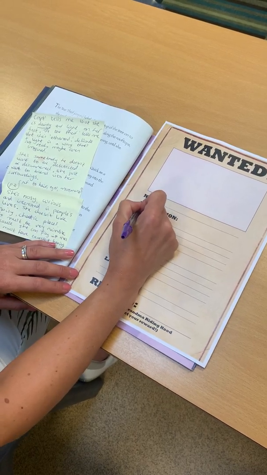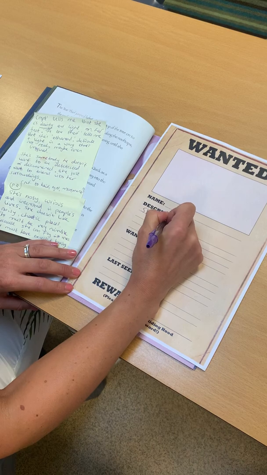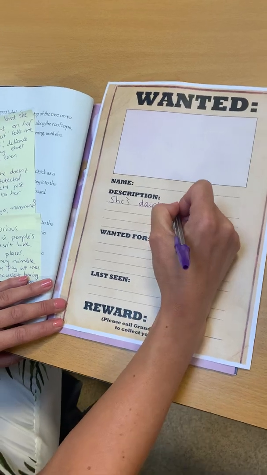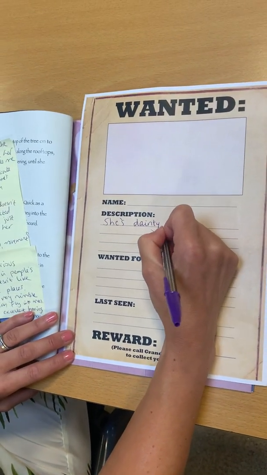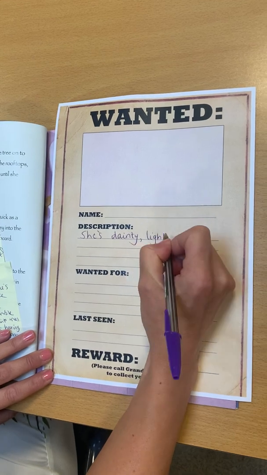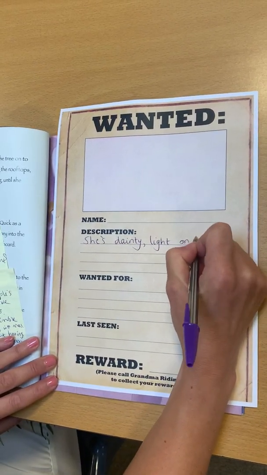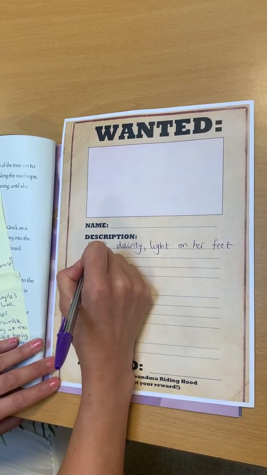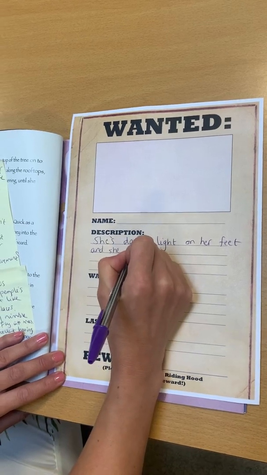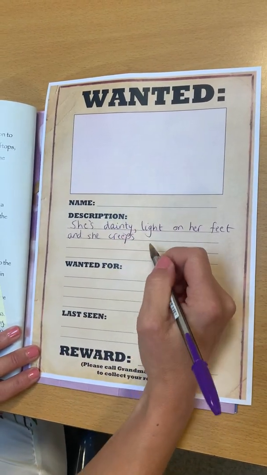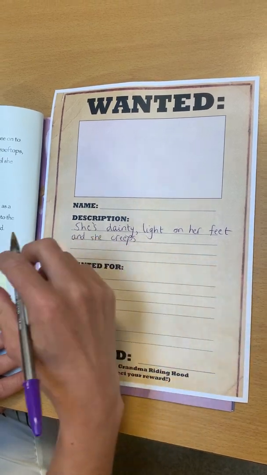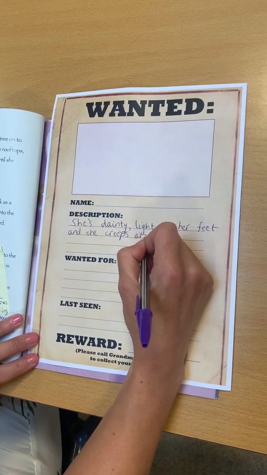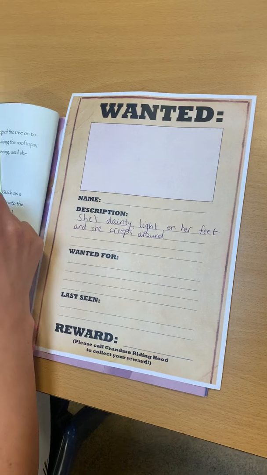So we are starting with she's dainty, because I like that word, because that tells me that she's fragile and she creeps around and she's nimble. So she's dainty, comma, she's light on her feet, because that was another note I put down, light on her feet. And she creeps, because I like that word from the book. That's called magpieing. You can magpie words from the book that you like and use them in your description. And she creeps around, and I noted down nimble on my list.